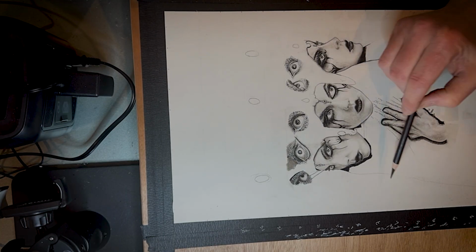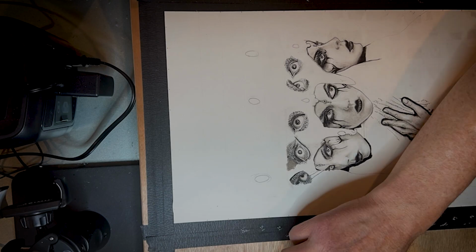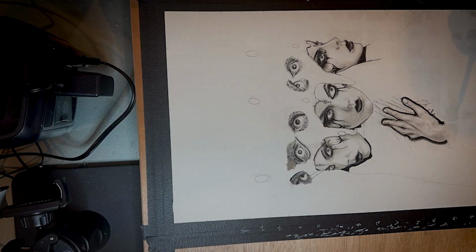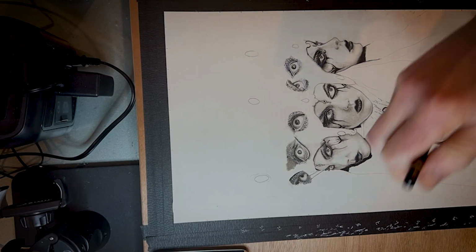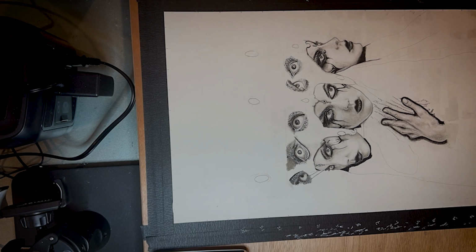Wiping off with a brush. By the way, nowadays I use a little vacuum. That helps a lot. You try to avoid wiping the paper too much, but sometimes it can't be helped, especially with eraser marks.